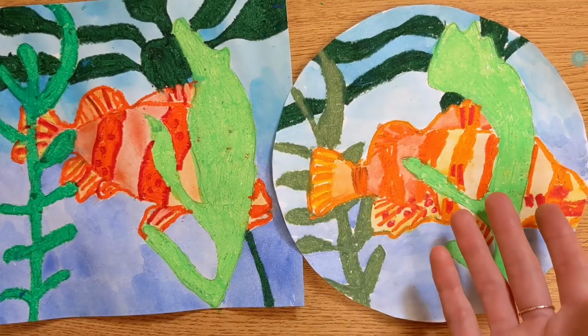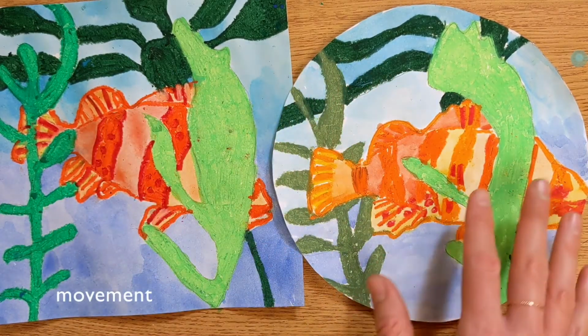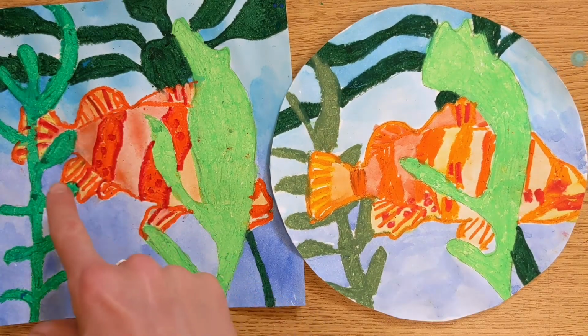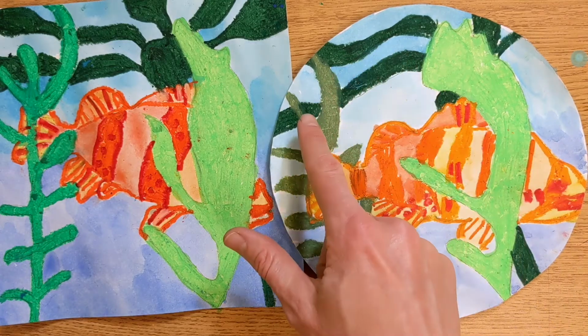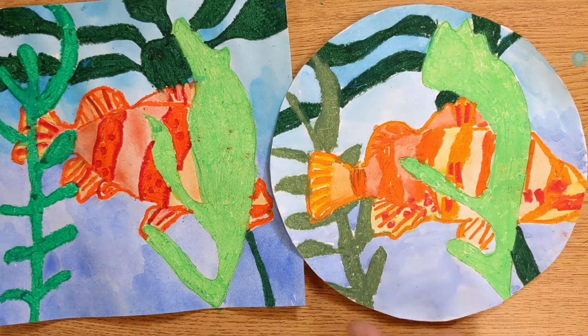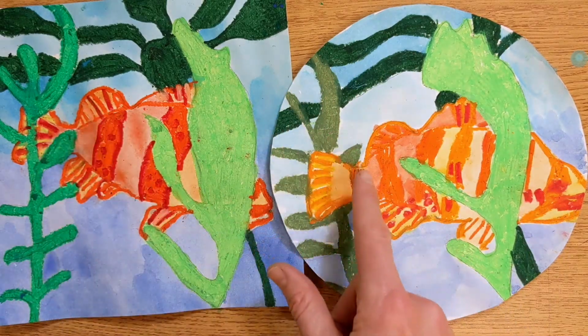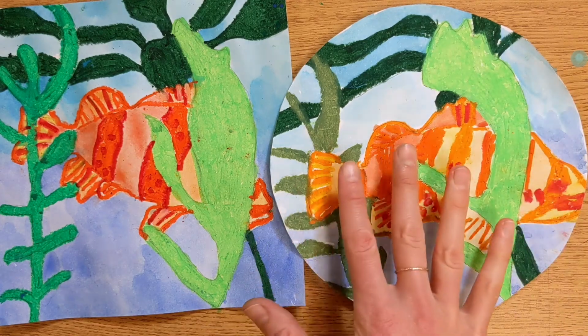In these two examples, you can see that I was able to capture a feeling of movement in my underwater scenes. It looks like my fish is kind of floating through the water in and amongst the seaweed, with some of the seaweed behind it and some in front. And so I was able to capture this feeling of motion or movement using layers in my artwork.